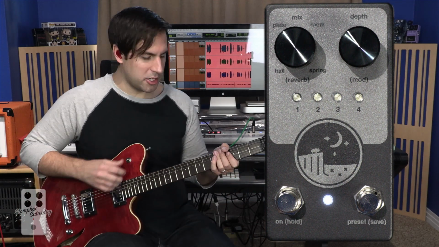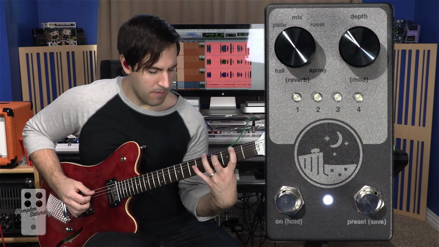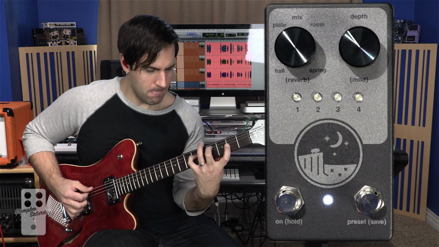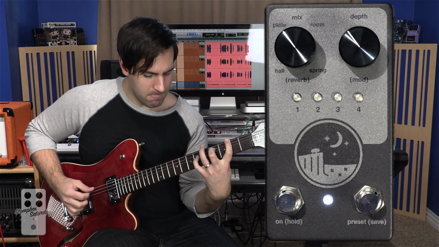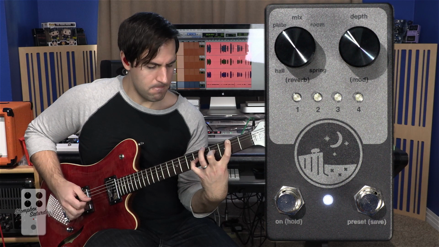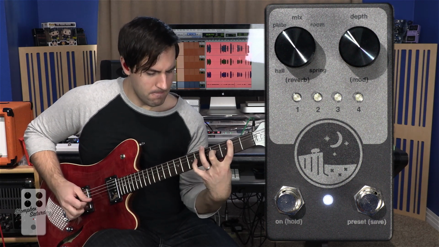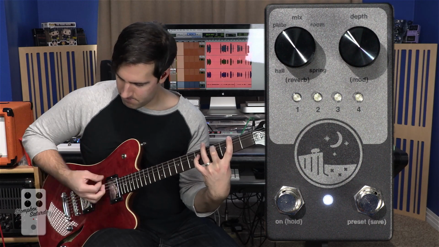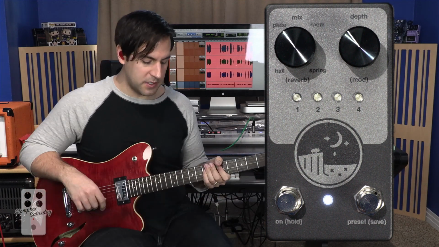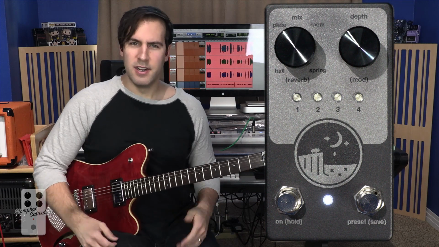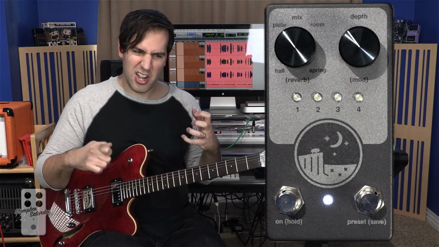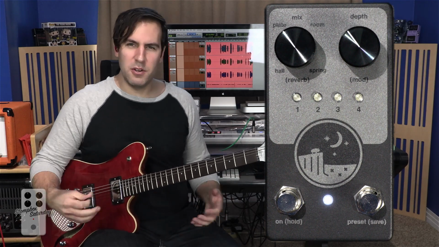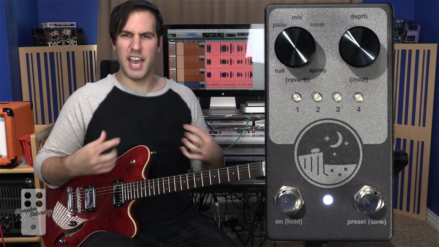Add on a little bit of compression for some arpeggiated stuff. And then when we slap on some dirt, that's really where that thunking, kind of hard, stiff, dry guitar sound just really gets a little bit of, it's like getting the gunk out of your lungs.